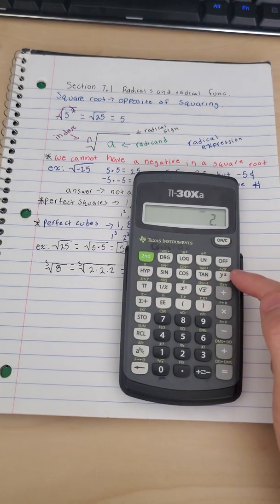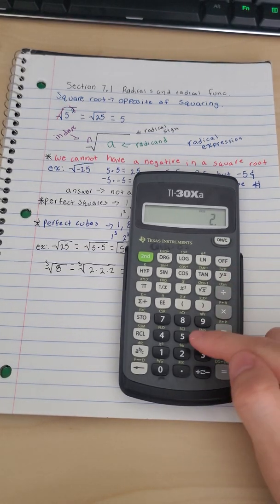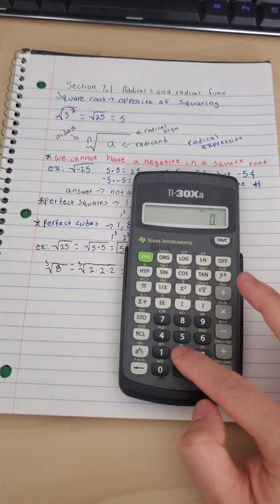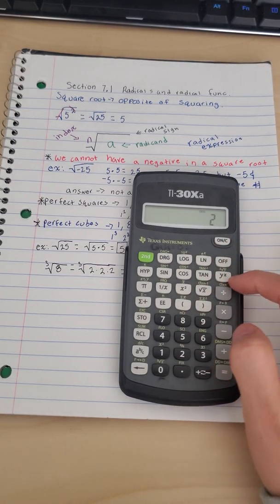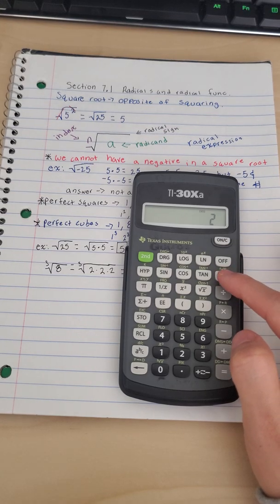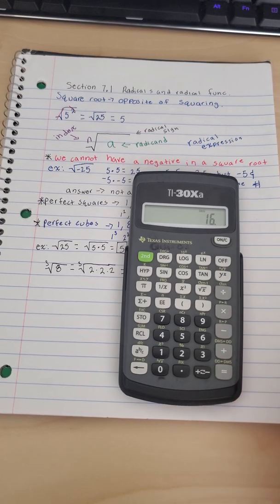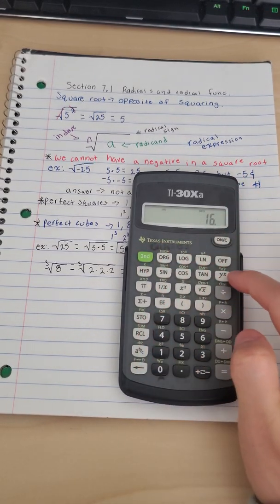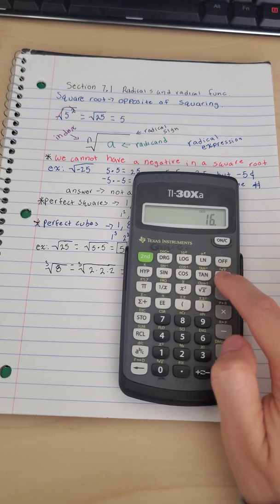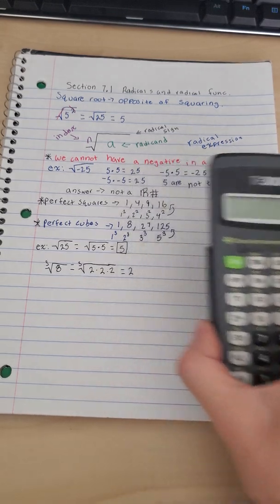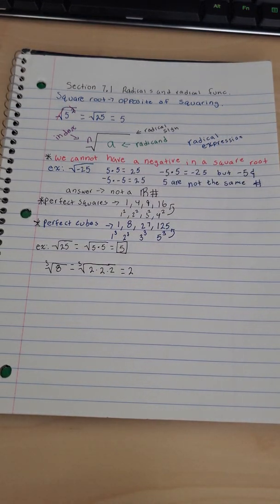If you want to do the 4th root or 5th root, you would just press 4 or 5. So for example, let's go ahead and write 2, and then for raising something to a power, we press the y to the x button, which is the opposite. Let's say we want 4. So 2 times 2 times 2 times 2 is 16. We can take the fourth root, press second, that y to the x button, 4, and it'll give us 2 again. So the calculator is kind of your best friend for these types of problems.